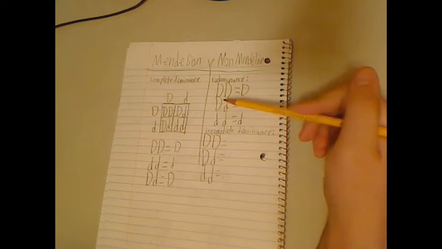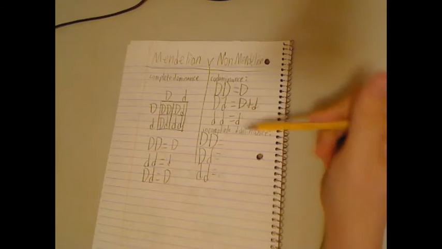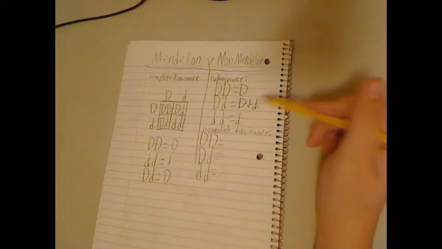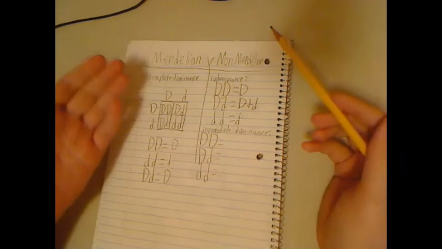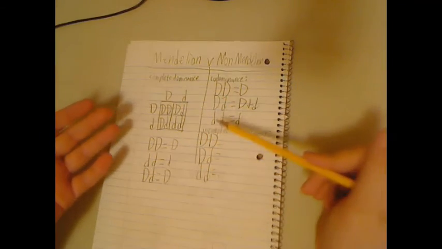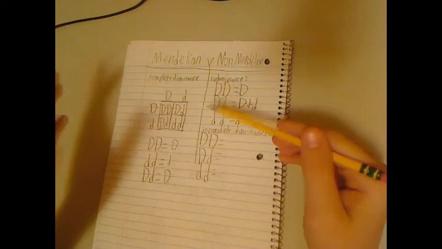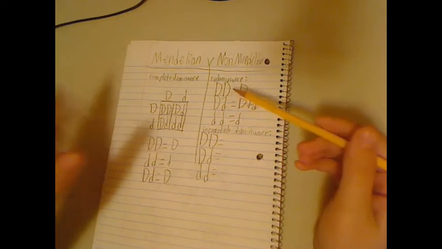But if you're heterozygous, instead of that being completely overpowered, you will show both big D and little d traits. If you have a red rose as the big D, and a blue rose as the little d, and then you had a rose with big D, little d, it would be a blue and red rose.